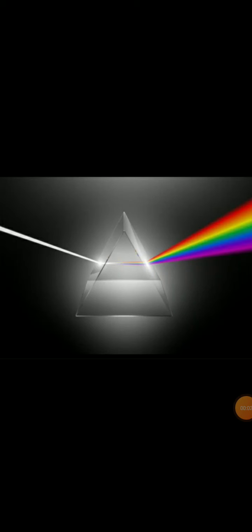Let us understand dispersion of white light by a glass prism. What is dispersion of white light? It is the splitting of light into its constituent colors. We all know that white light is made up of 7 different colors.